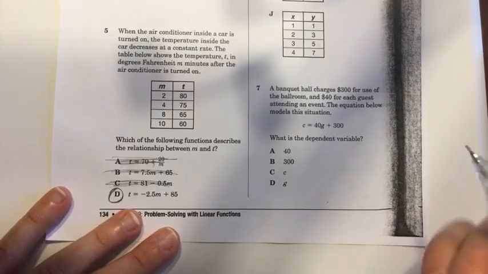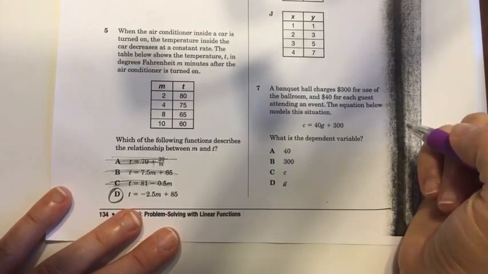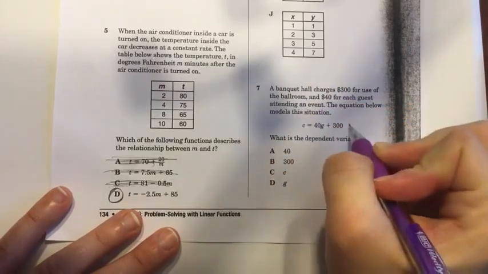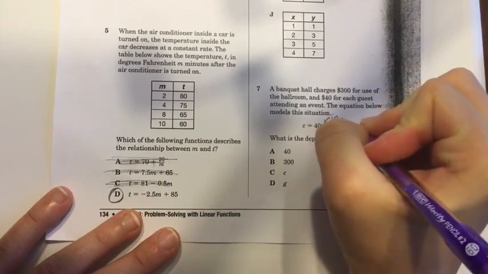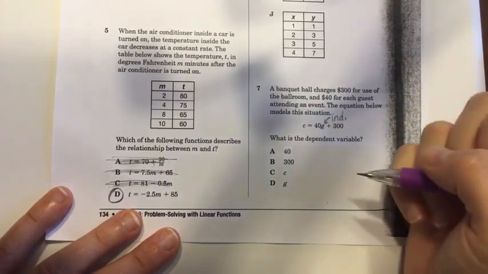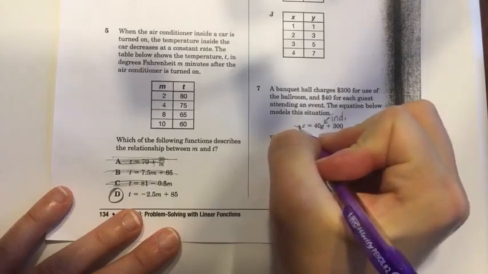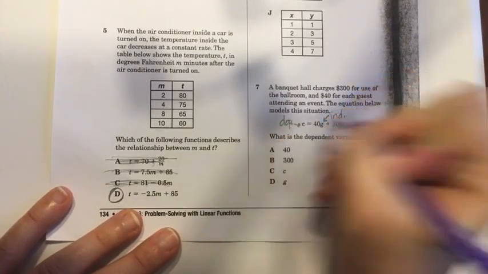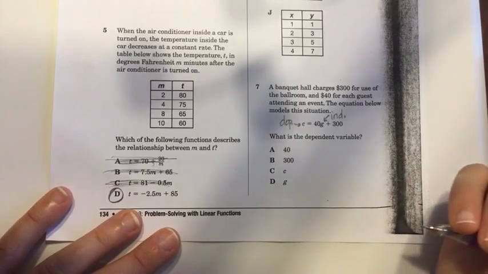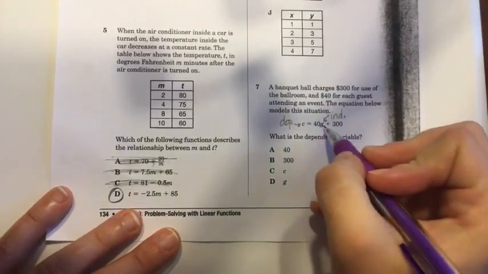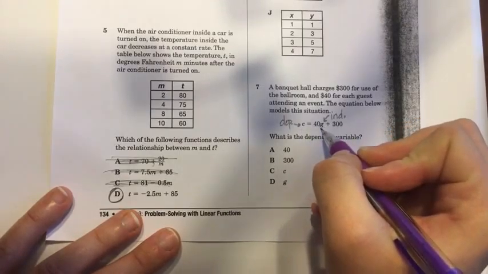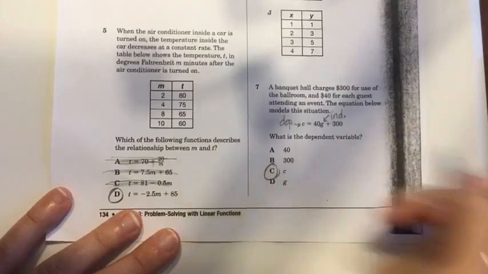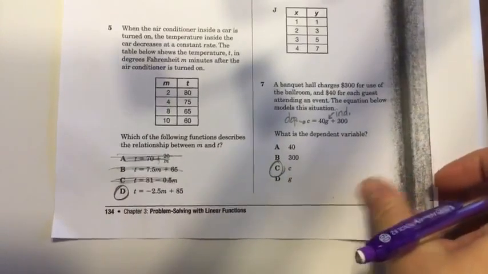Number 7, we've got this formula about the charge and the guests, and it says, what is the dependent variable? When you look at a formula that's set up already for you, the independent variable is the one you're going to be plugging into. The dependent variable is the one you're getting back, okay? The one that formula is kicking out. It makes sense, right? Your guests don't depend on the charge. The charge depends on the number of guests you have. So the answer to that one is C, okay?